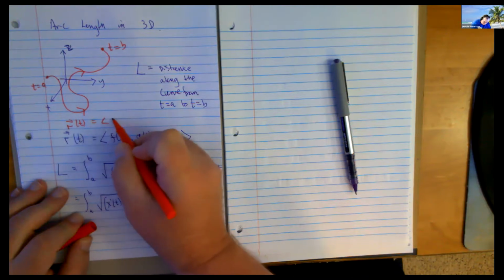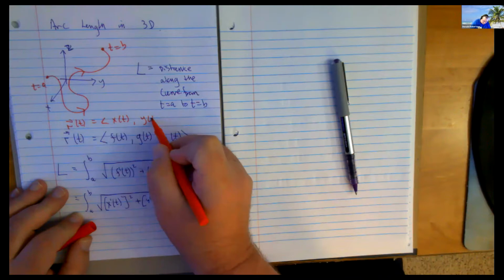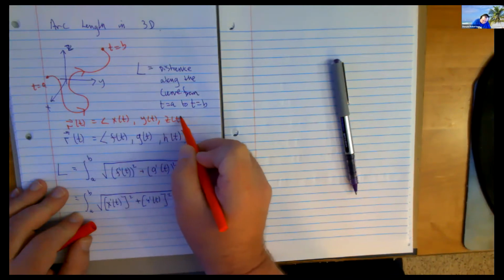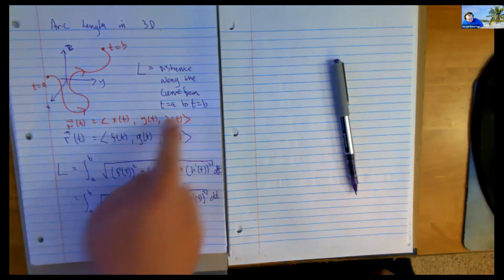It's just a naming device. I prefer to call this guy F, this guy G, and this guy H. You could describe this guy as a function X of t, a function Y of t, and a function Z of t. And if you did call that your space curve, then you see that would be your arc length.